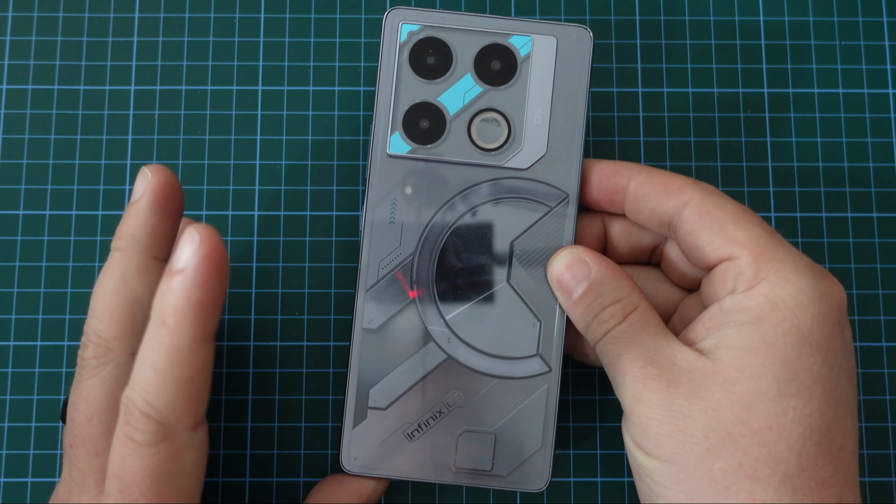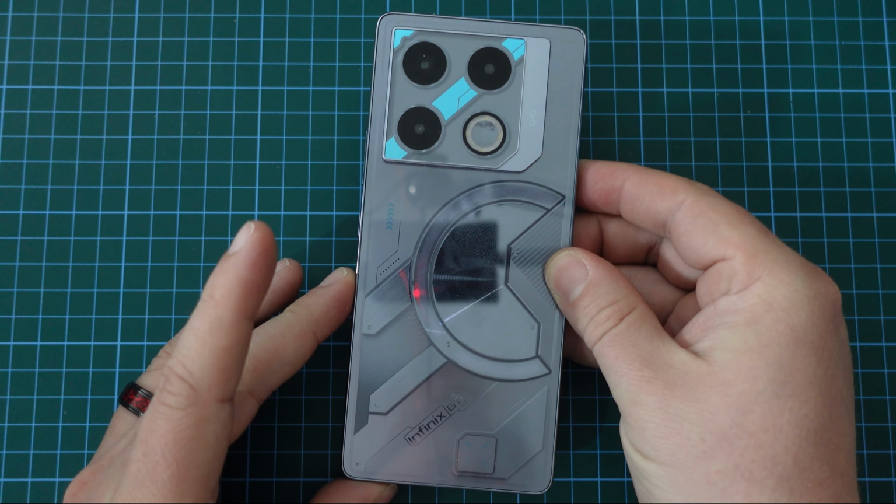In this video I'm going to show you how to turn the Mecha Loop Lighting on to party mode on the Infinix GT20 Pro. Essentially what you want to have is that lighting at the back of your smartphone on all the time. They call it party mode, it's a fun party trick, but you may have other reasons for doing it. That's entirely up to you.